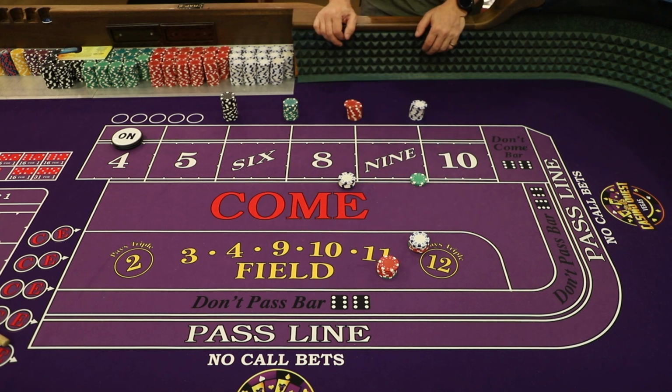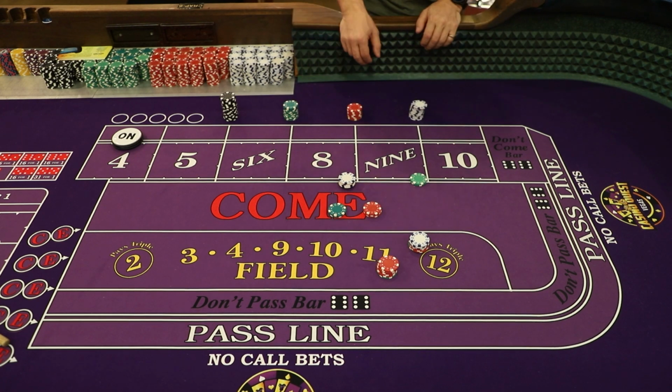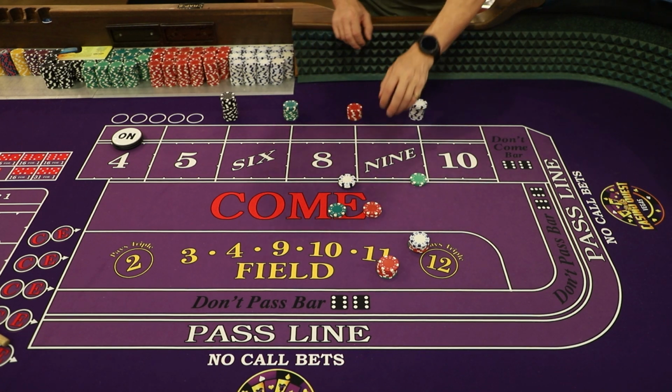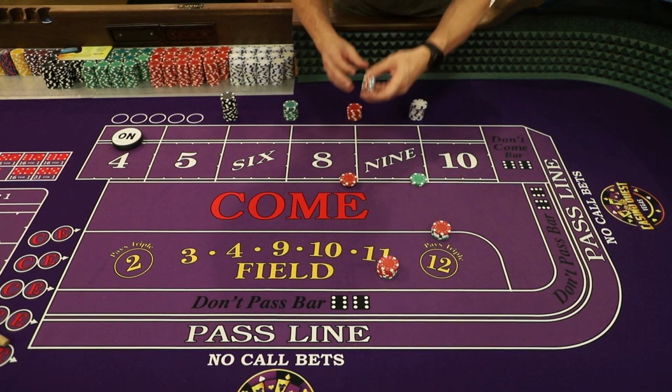We have everything we need. 54 is going to be 63. We're going to overpay it. We're going to go 65 for 2. And then we're going to hand off everything but the 60 we need to go onto the 8, okay?